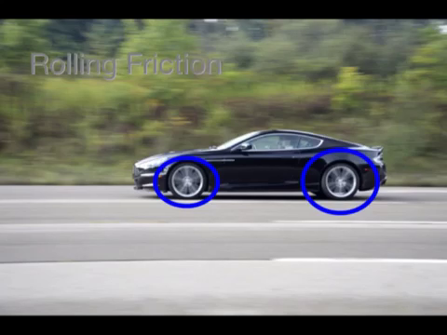Alright, in this last example I have here, this is an example of rolling friction. And rolling friction takes place, as I said in one of my earlier slides, when something changes in temperature, or it adheres, or deformation in an object, so on and so forth.